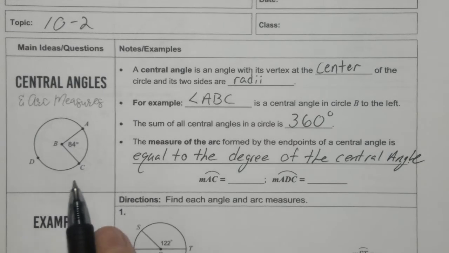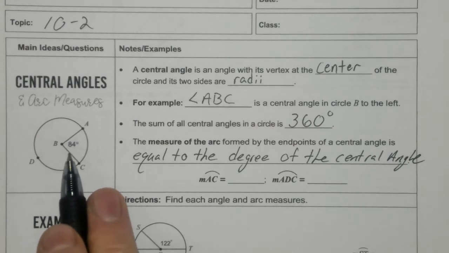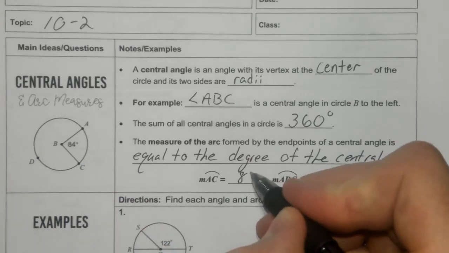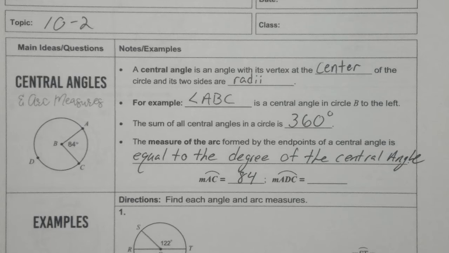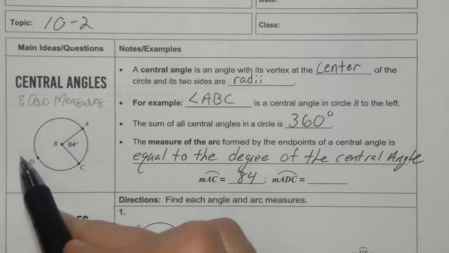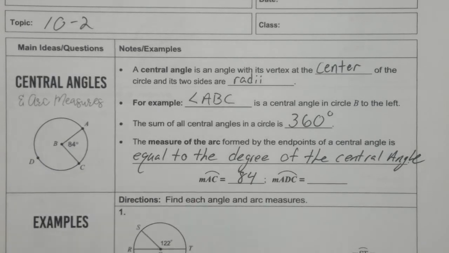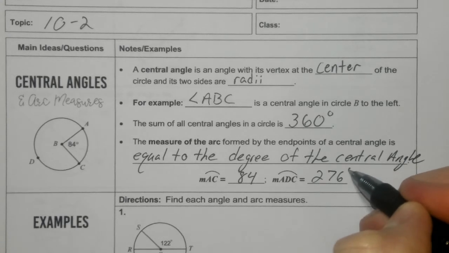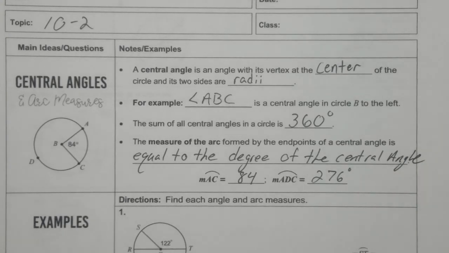Here in this case, 84 is the measurement of the central angle, so that's also the measurement of arc AC. And the measure of arc ADC, the big arc here, is just the difference of 360 and 84, so 276. It has to be a sum of 360.